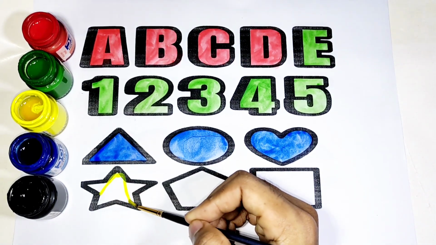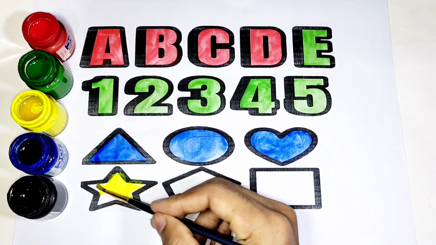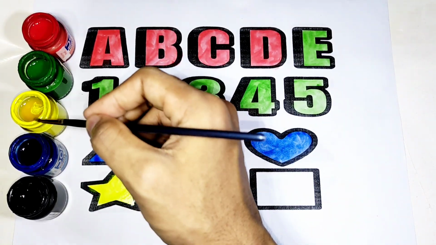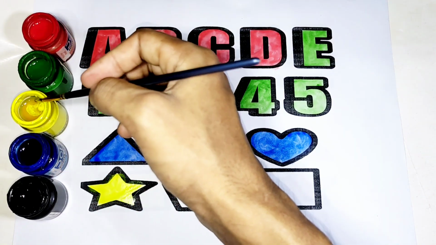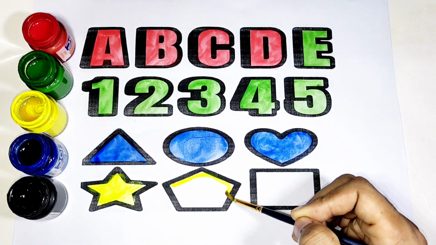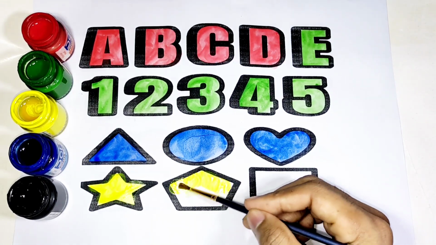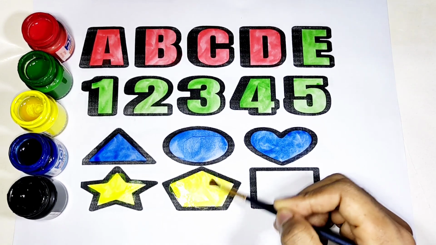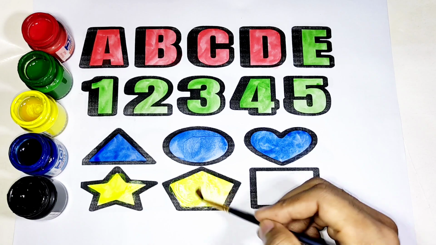First we're coloring the shape of star. Now we're coloring star. And the next one is pentagon. The shape of pentagon. And the last one is square.